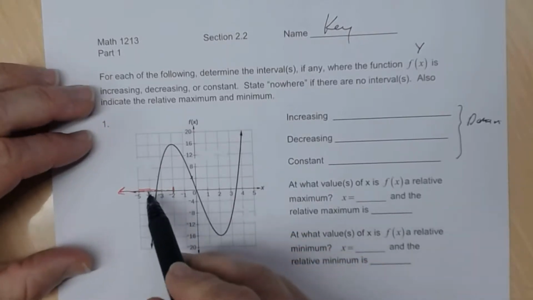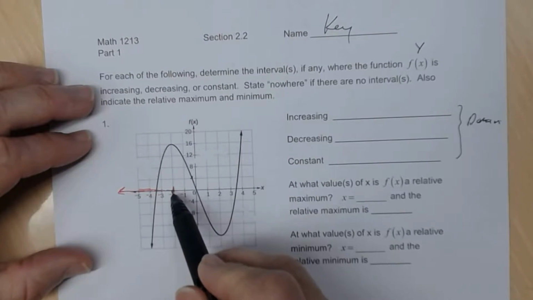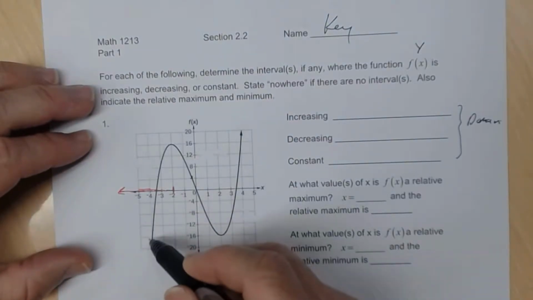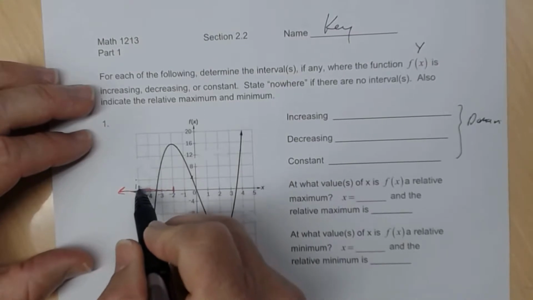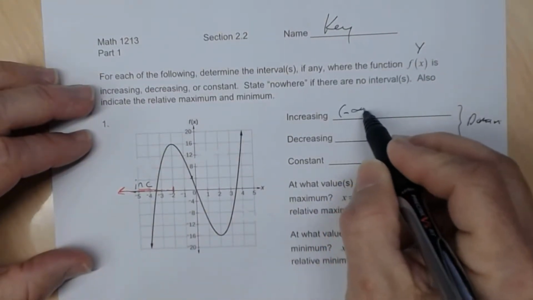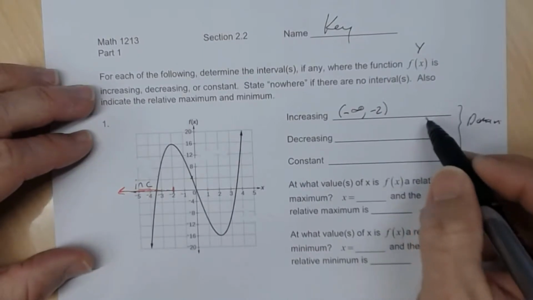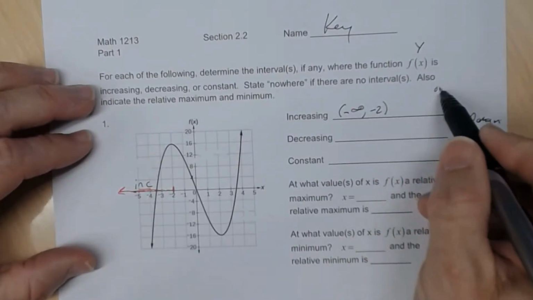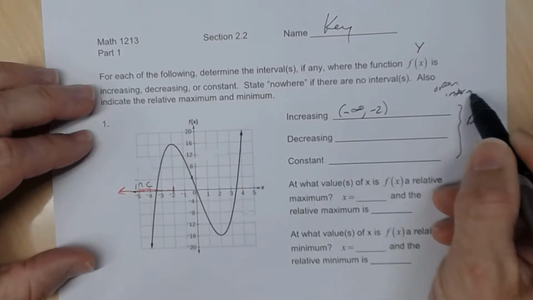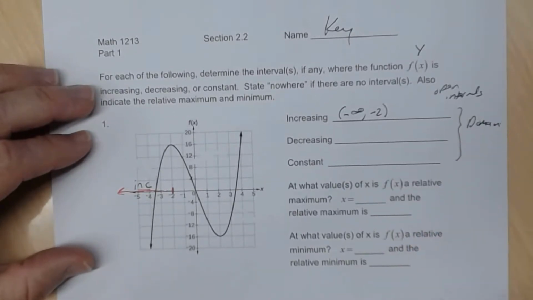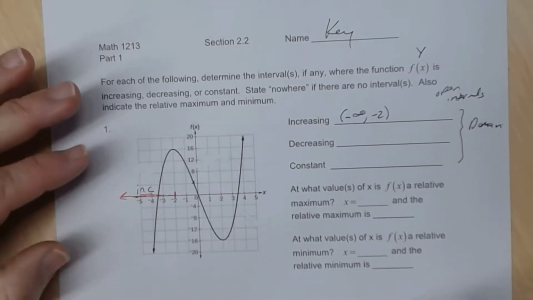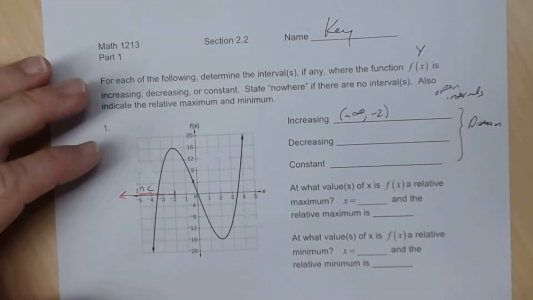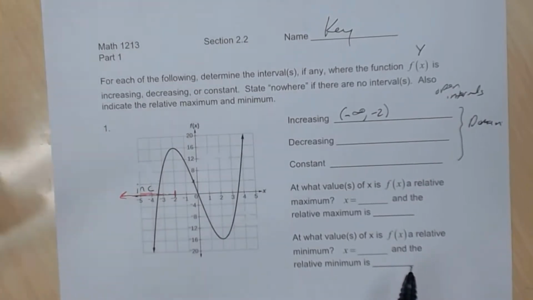So in this case, as you go from negative infinity to negative 2, your y values are increasing. So they're increasing from negative infinity to negative 2. Now, we always use open intervals. We use open intervals when discussing increasing, decreasing, constant. Don't use closed intervals. Use open intervals. So when talking about finding the domain and range, that's where the closed brackets or parentheses would become important.